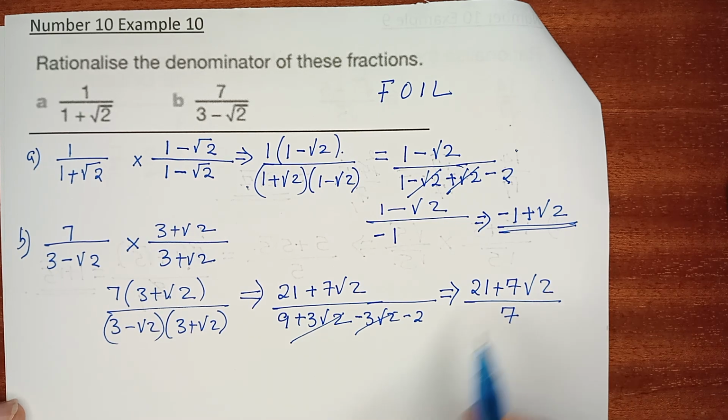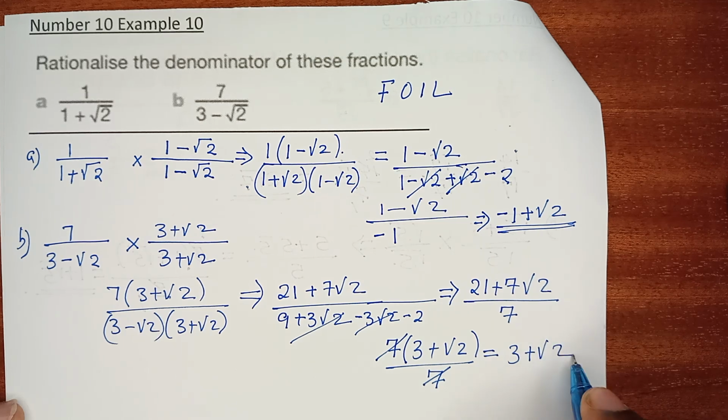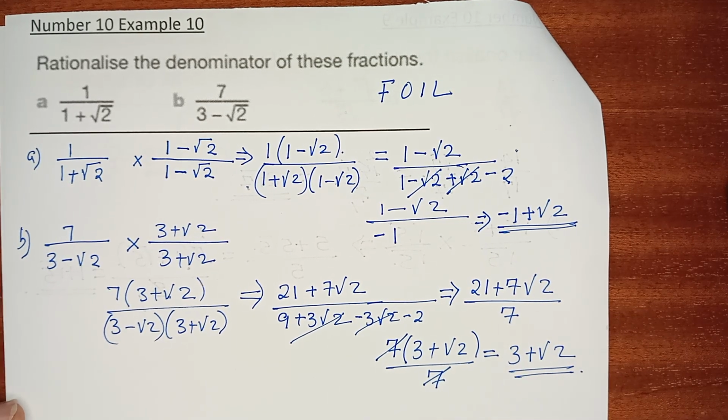And you realize that in the numerator, 7 is common, so we can get it outside. We have 7 outside. We have 3 plus root 2 all over 7. And we can cancel out 7 by 7, 1 by 1. And our final answer becomes 3 plus root 2. And that is just like it.